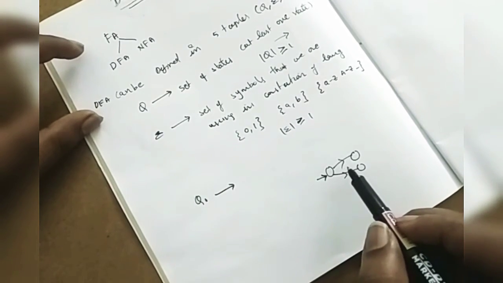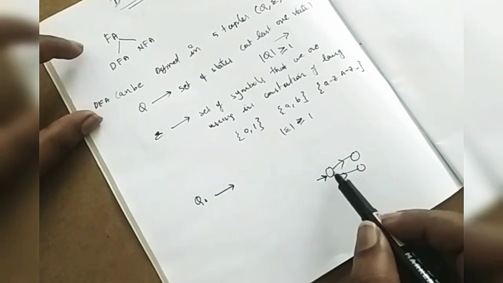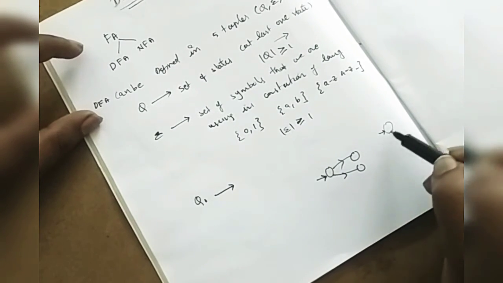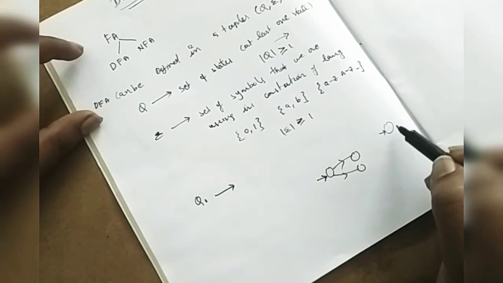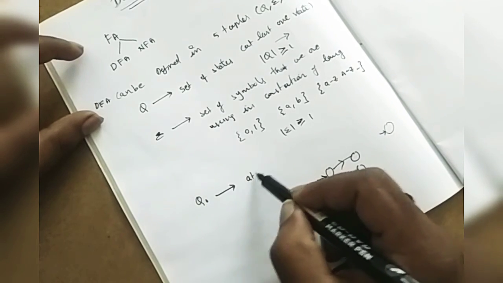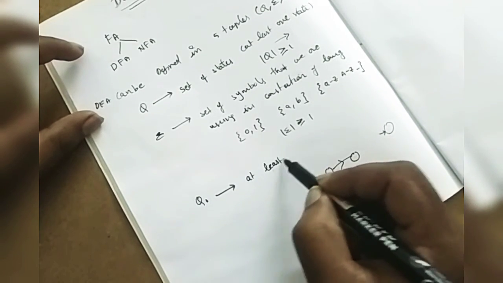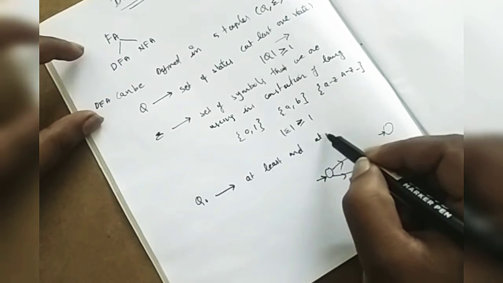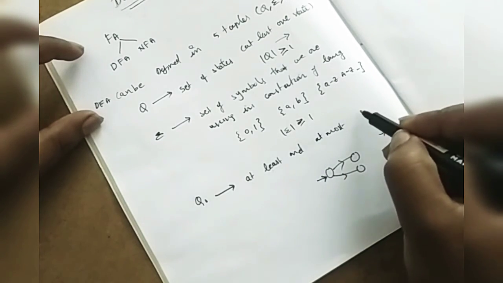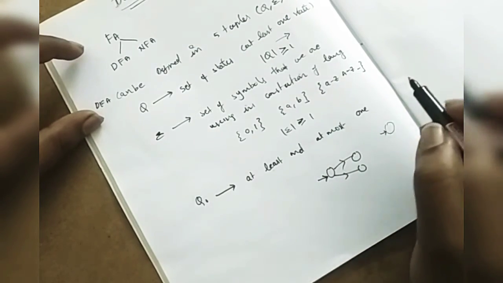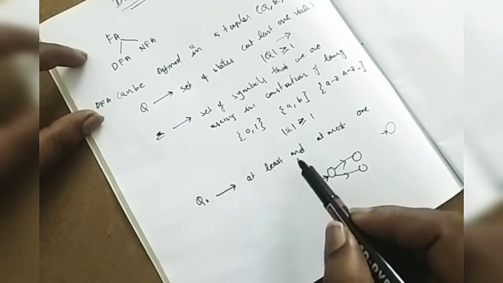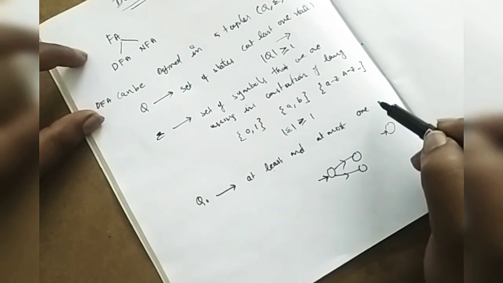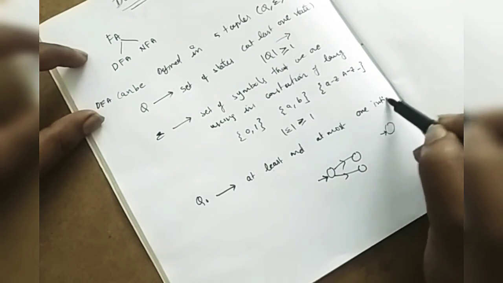This kind of state, which has an arrow coming from nowhere, is called the initial state. There should be at least and at most one. Some question papers will be confusing like this. At least and at most one initial state should be there.